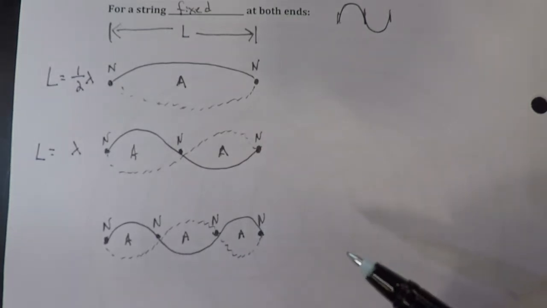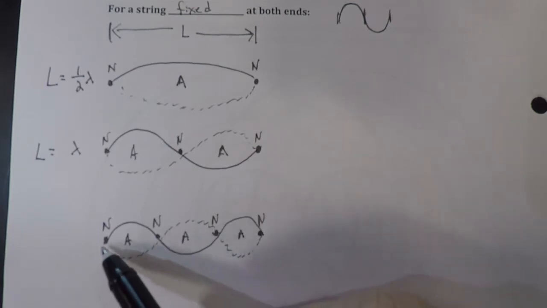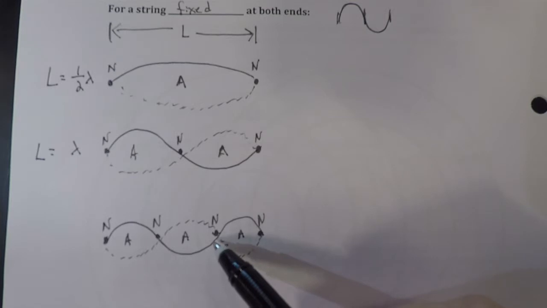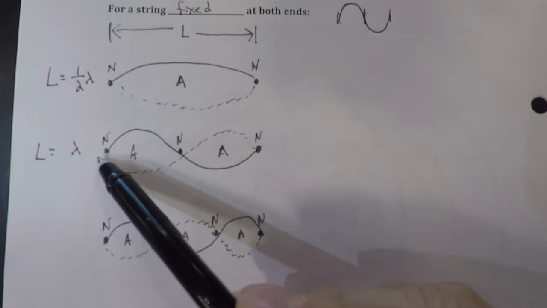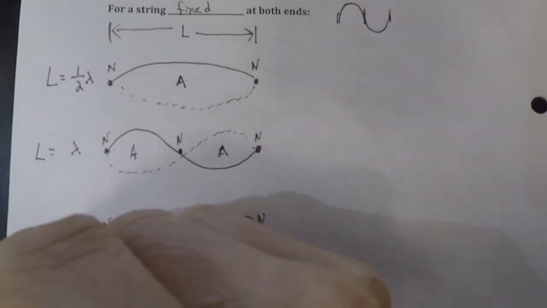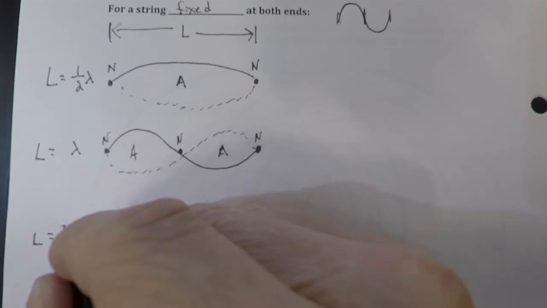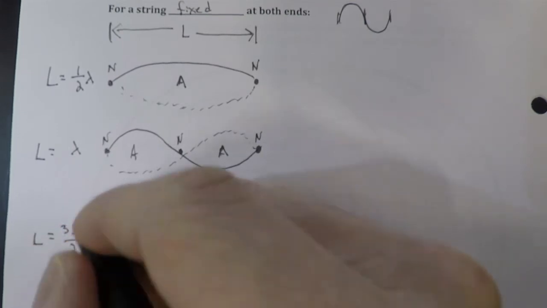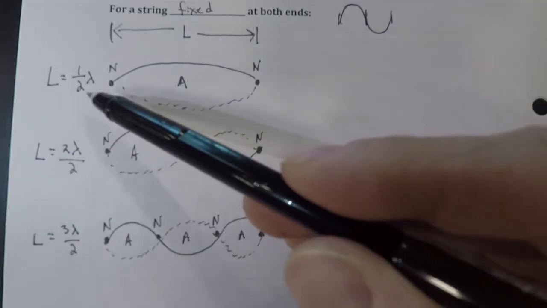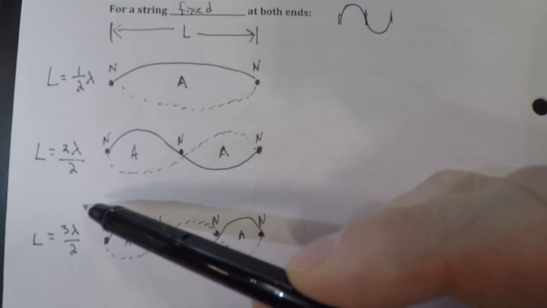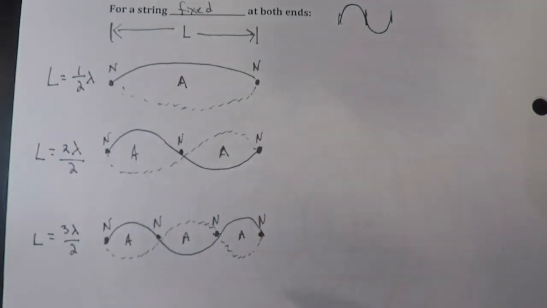And so you might imagine the 11th one in the pattern will have 11 lumps, 11 antinodes. How much of a wave is this? Well, let's see. We've got a crest and a trough, which is a whole wave, and then another crest, which is half a wave. So you can see the pattern here. We've got half of a wave, we have a whole wave, and now we have a wave and a half. And we can write this as L equals 3 lambda over 2. I'll write this one as 2 lambda over 2. So I have this pattern of a half, 2 halves, 3 halves, 4 halves, 5 halves, 6 halves, and the 131st would be 131 halves of a wave fitting into that pattern.